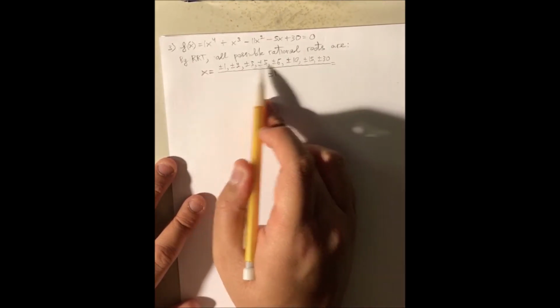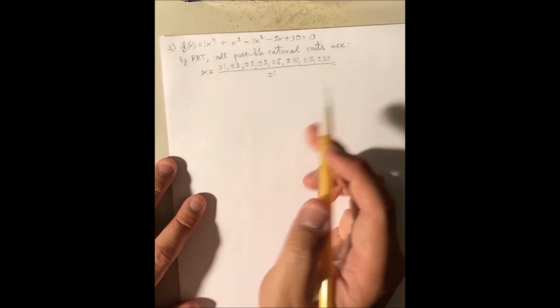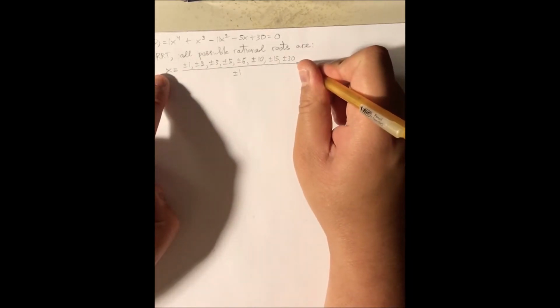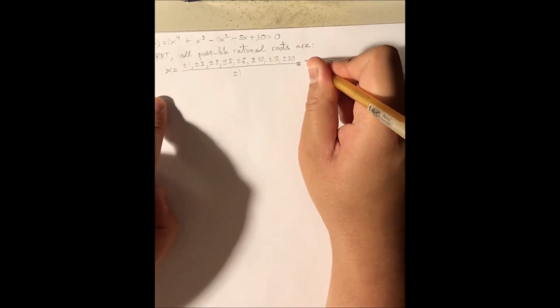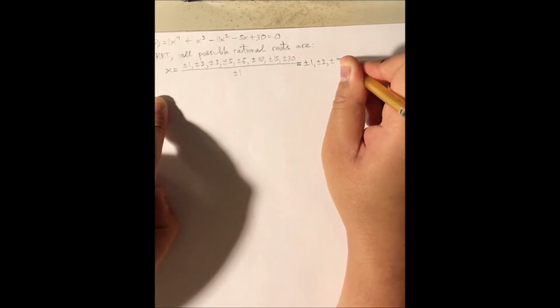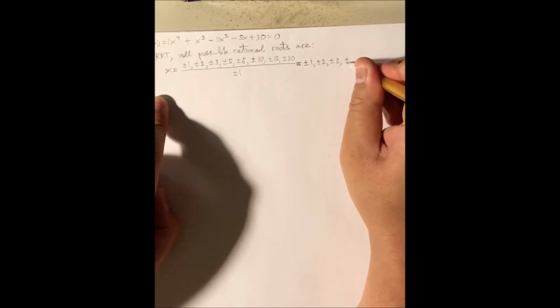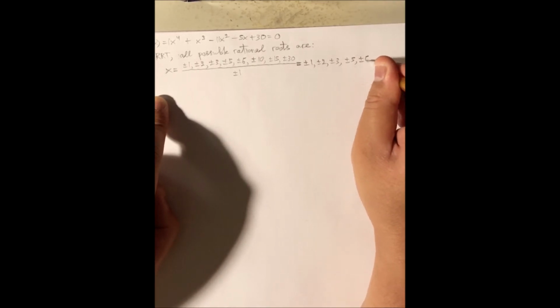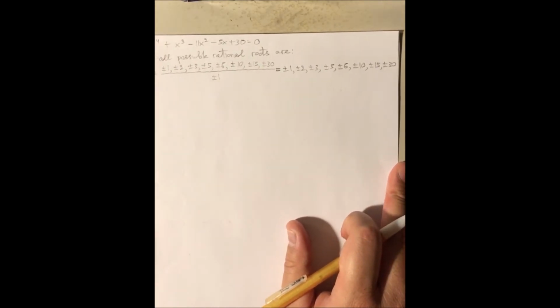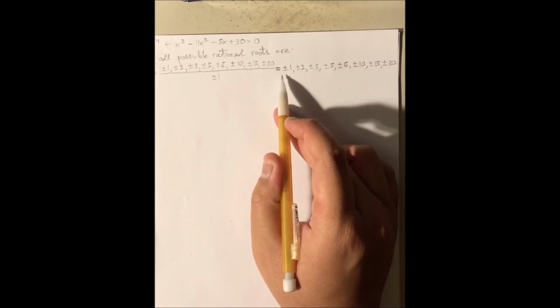Taking each number in the numerator and setting it over positive 1, we will know that all of the possible rational roots, x equals whatever, are going to be x equals plus or minus 1, plus or minus 2, plus or minus 3, and so on. Just like that. So these are all of the possible rational roots of this function.